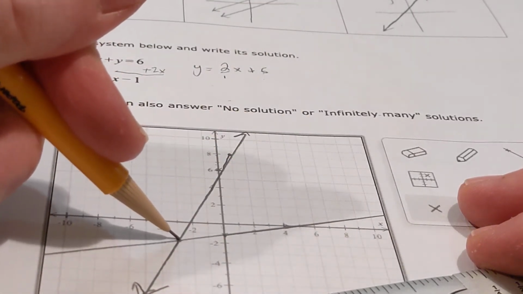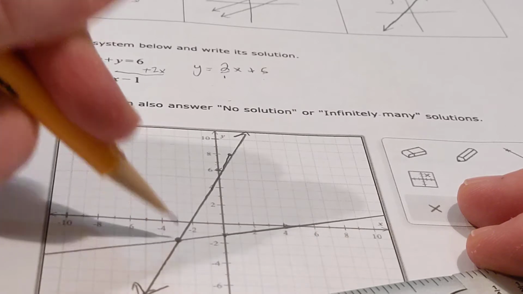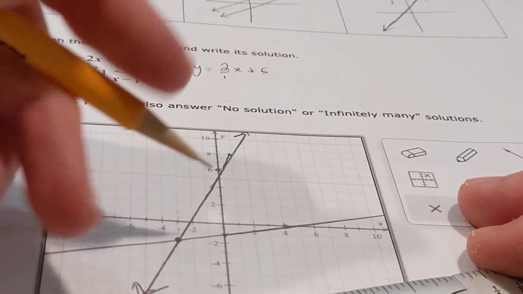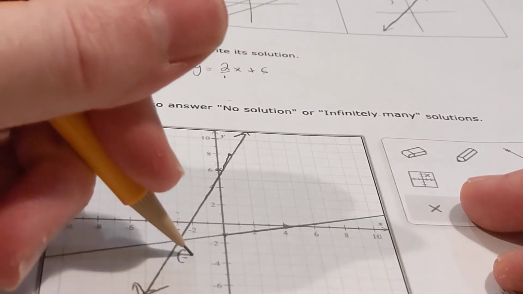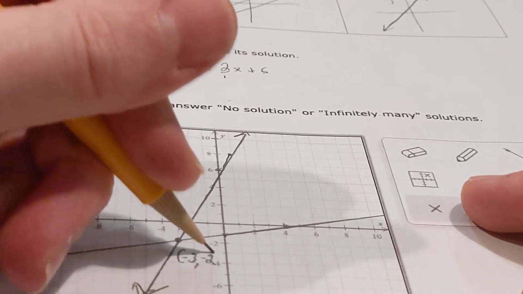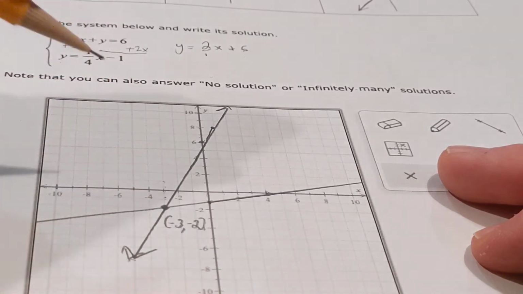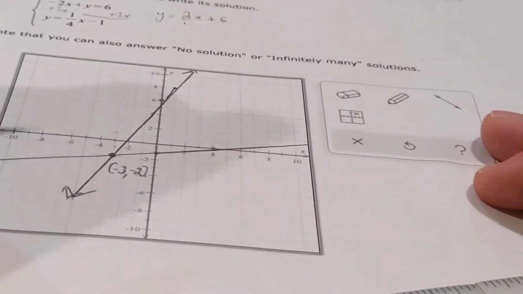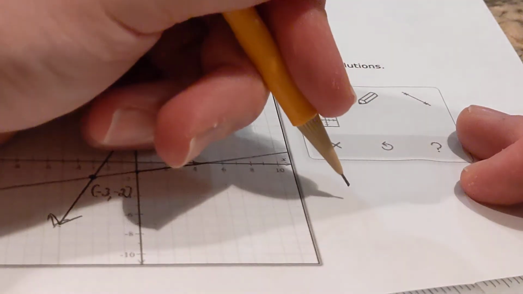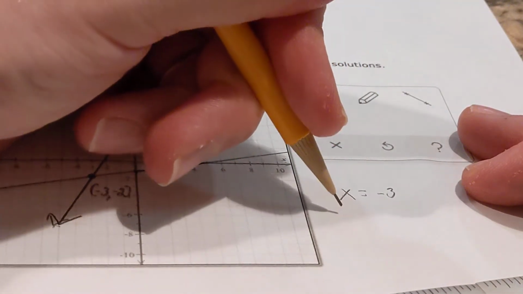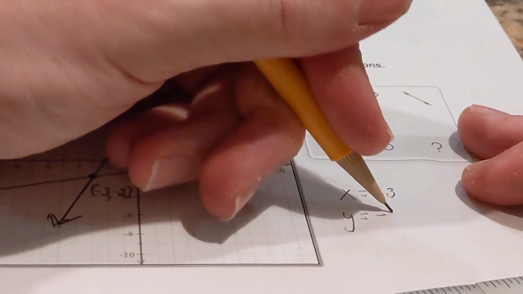They do intersect, right over here at (-3, -2). The coordinates of that intersection point where the two lines meet are (-3, -2). So your answer would be, since they intersect, x equals -3 and y equals -2.